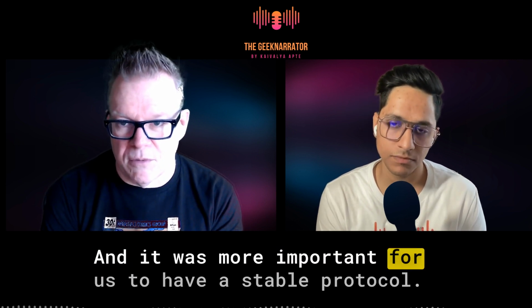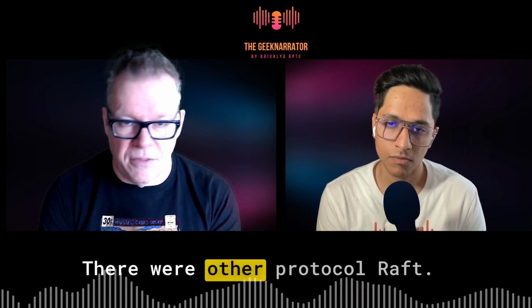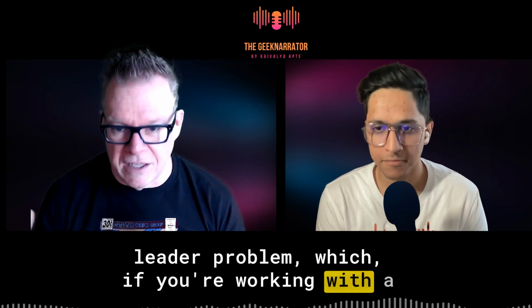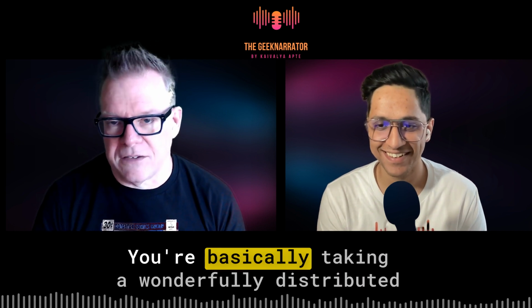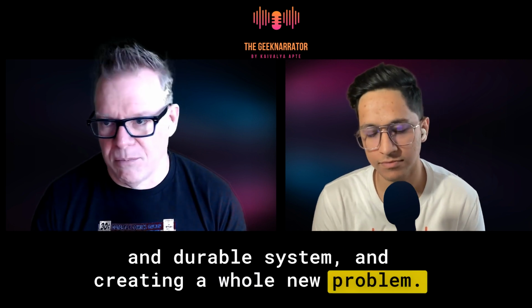It was more important for us to have a stable protocol. I remember the discussions at the time. There were other protocols, like Raft. Raft is just an easier implementation of Paxos. It uses a leader election instead of building out this consensus through quorum, so it's easier to reason through. We were looking at that, but it creates this leader problem, and if you're working with a leaderless system, adding a leader is just a dumb idea. You're basically taking a wonderfully distributed and durable system and creating a whole new problem.